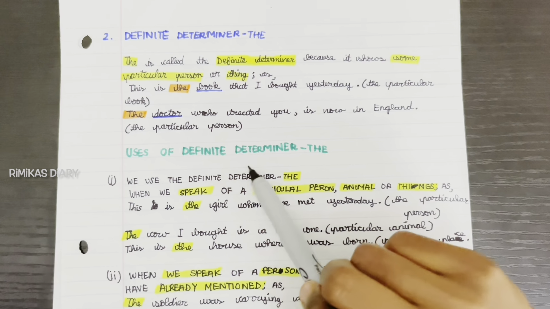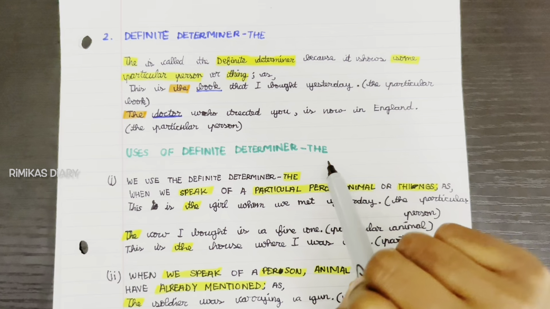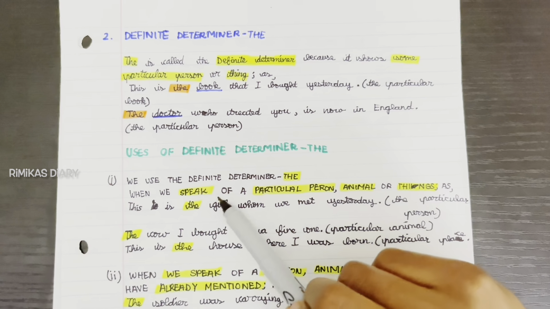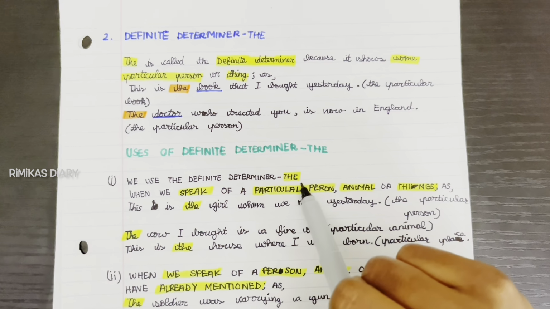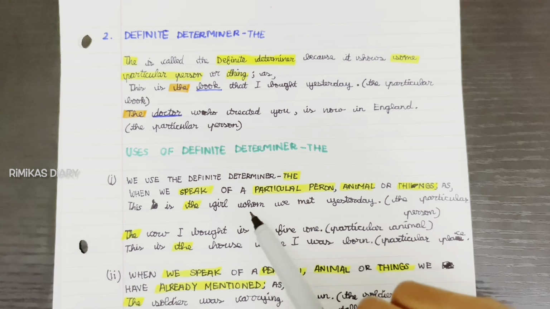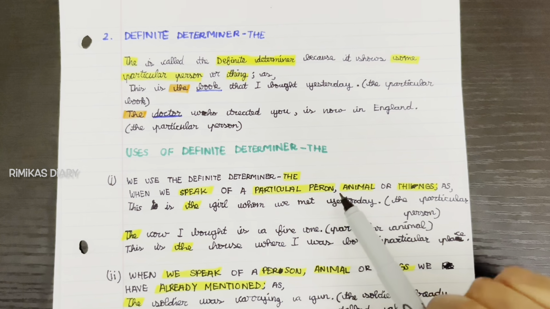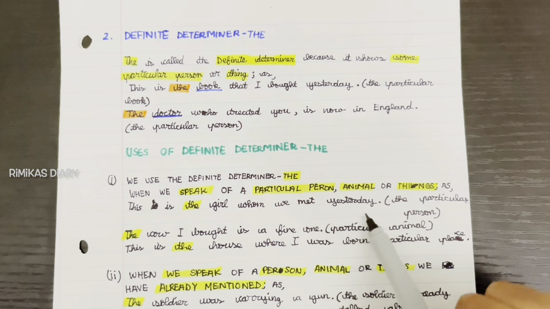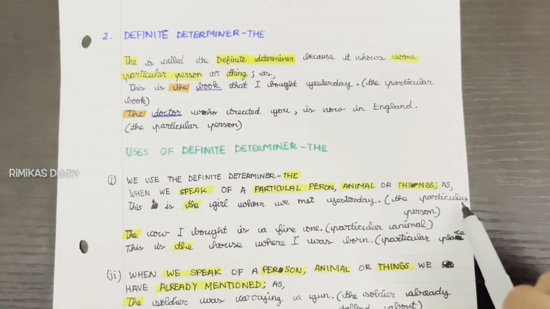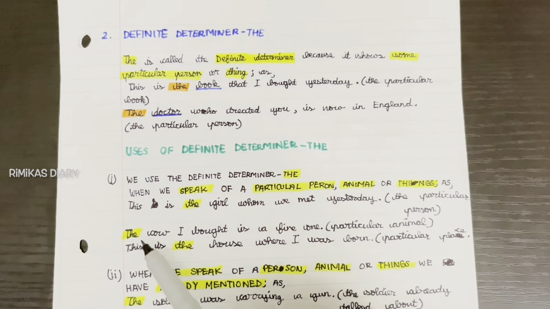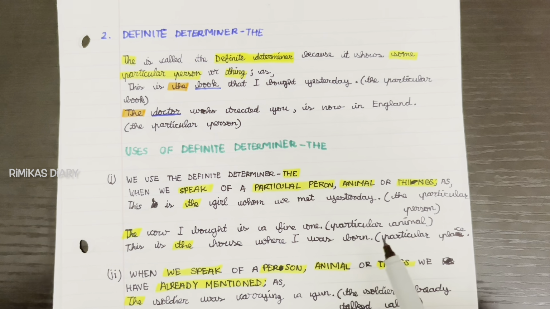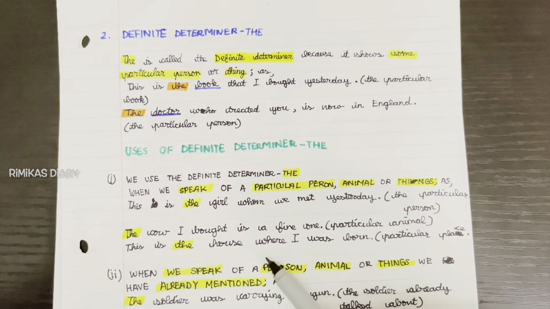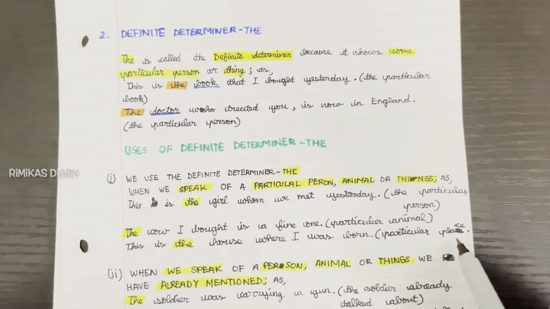Next, uses of definite determiner, the. First one, we use the definite determiner the when we speak of a particular person, animal, or things, as this is the girl whom we met yesterday. So the particular person. The cow I bought is a fine one. So particular animal. This is the house where I was born, particular place.